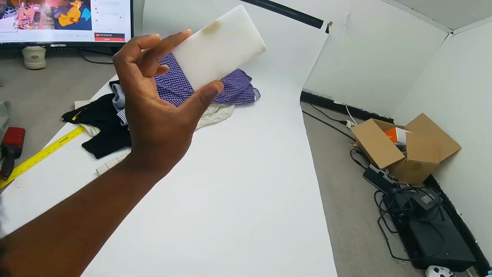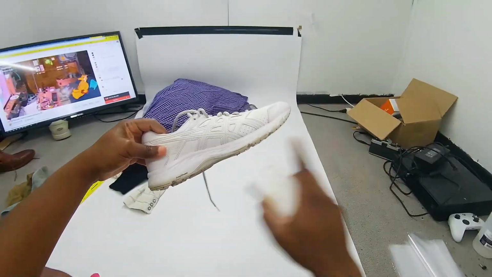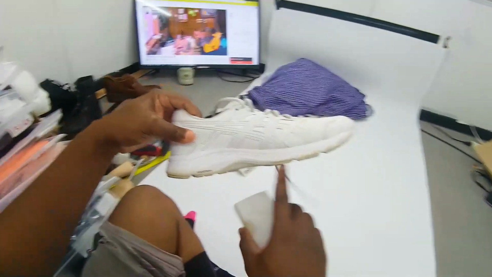Magic eraser. Yeah, magic eraser helps you clean, especially the white areas of the shoes. They're very good for this portion of shoes, especially like Vans.